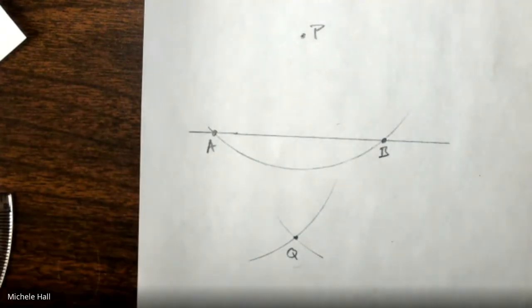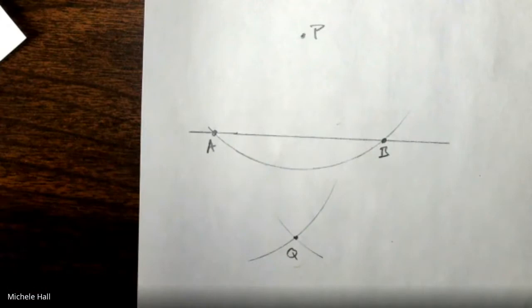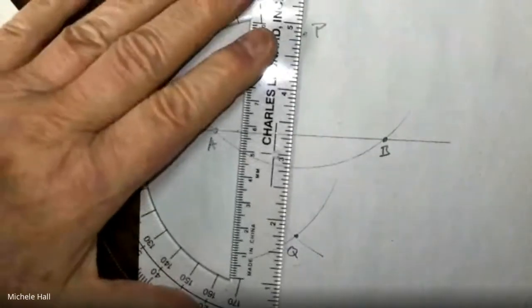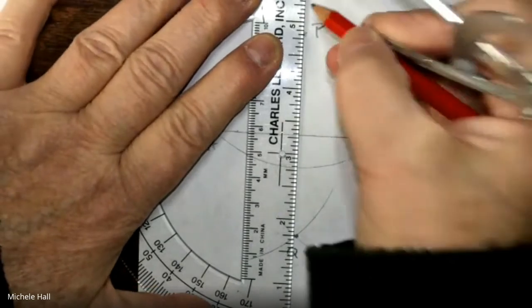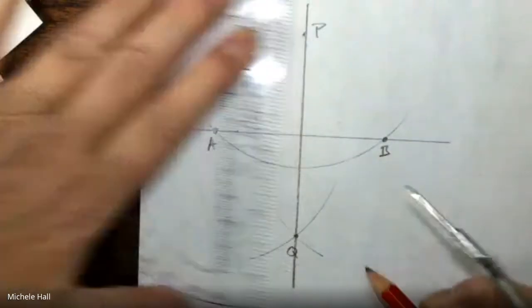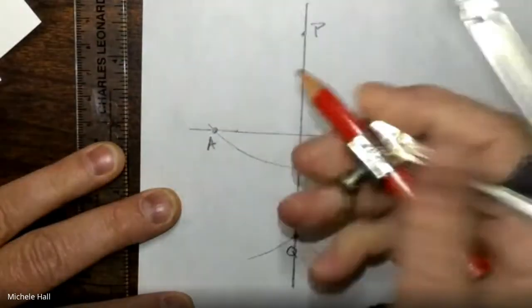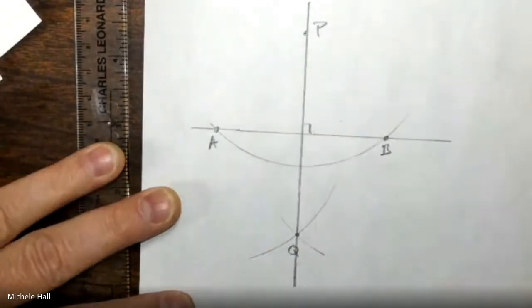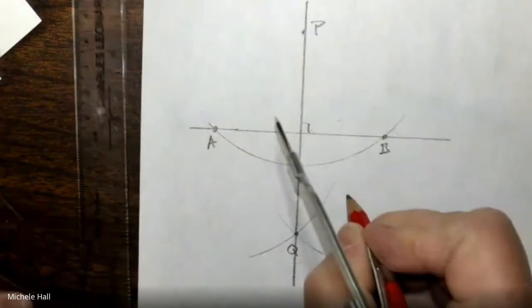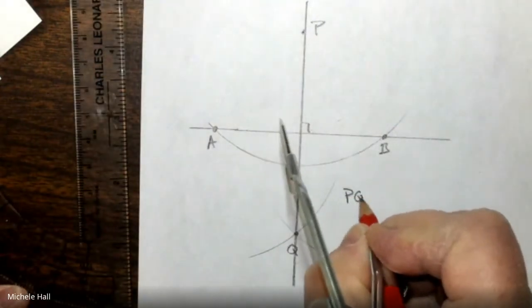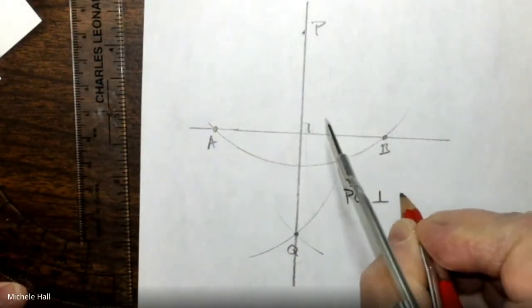And we are going to draw our line through PQ. That's going to be a perpendicular line. So we are going to draw a line through PQ. And we just created a perpendicular line, 90-degree angle. So now we have PQ is perpendicular to AB.